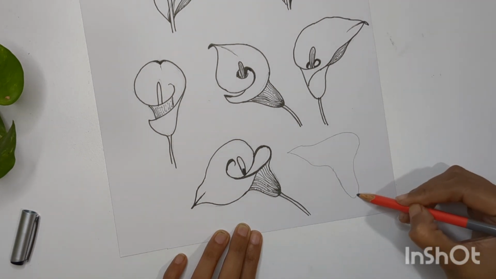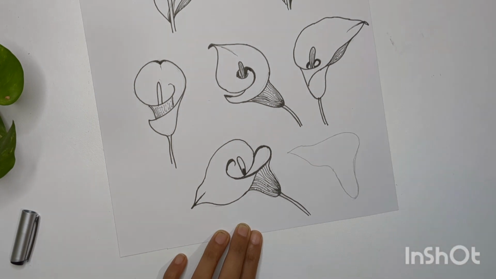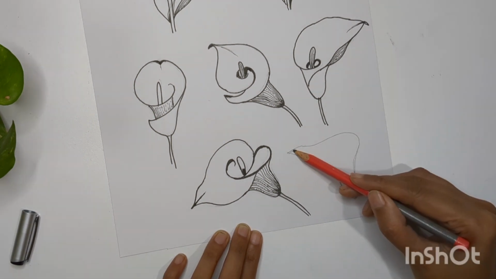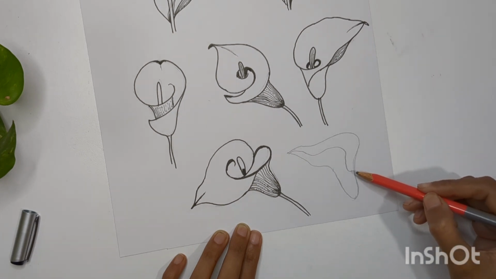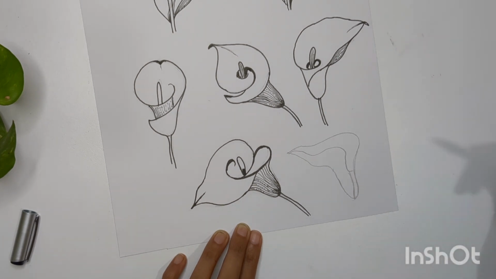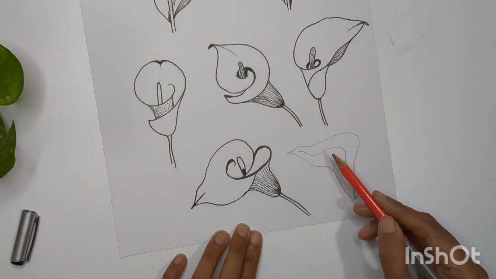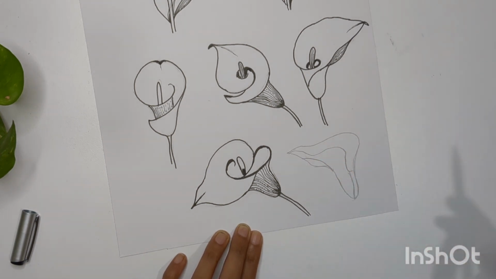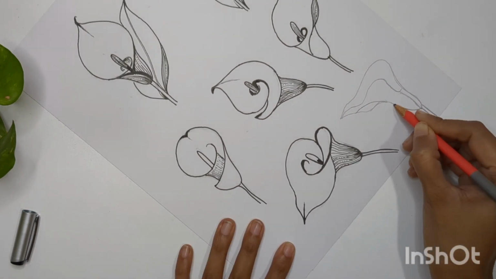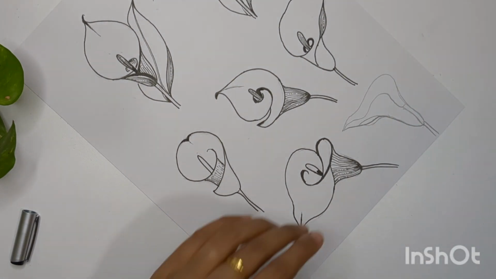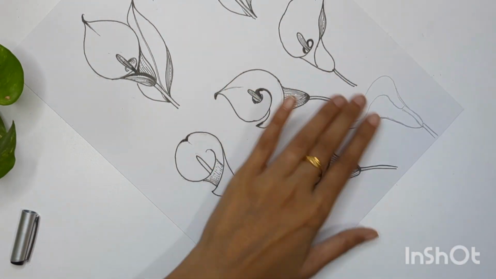So create a U kind of shape, create a petal kind of shape, and add a line in the petal form itself in the center. So this is more like a closed structure wherein we are not able to see much of what is going on inside the flower. Maybe we can see a little bit of stamen.